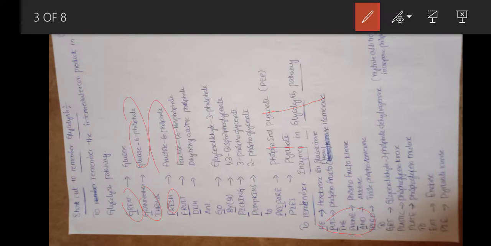Dish, D. The fructose 1,6 bisphosphate, with the help of aldolase enzyme, will be broken into 3 carbon sugars: one is dihydroxyacetone phosphate, D. The other is glyceraldehyde 3 phosphate.